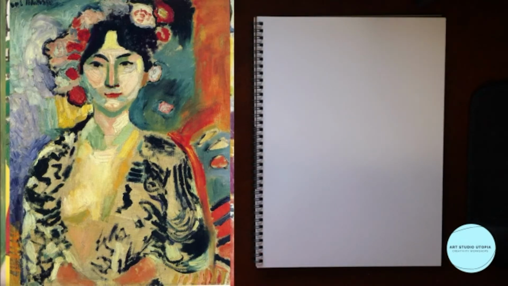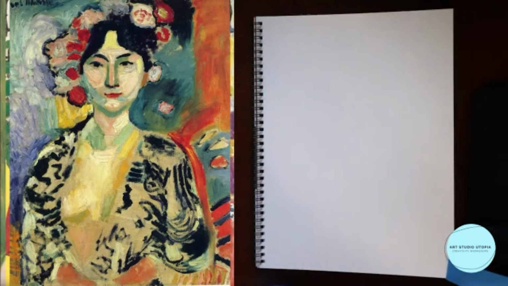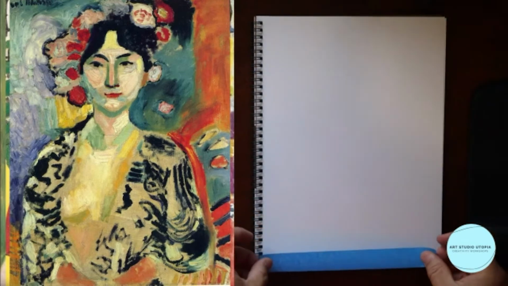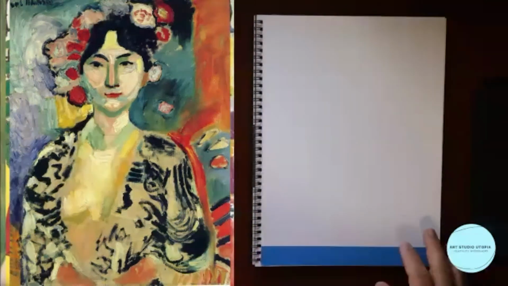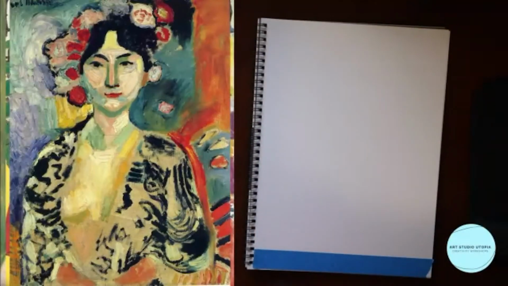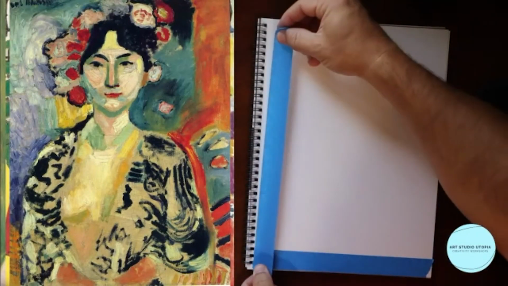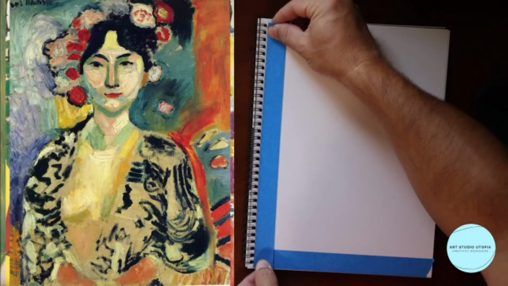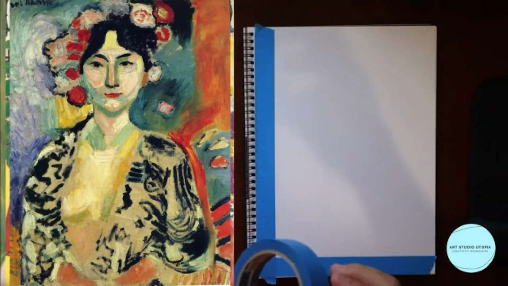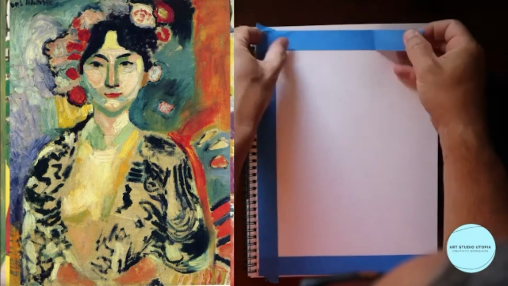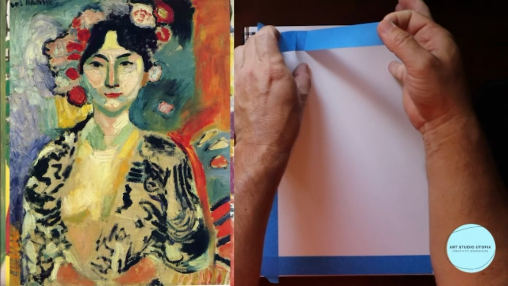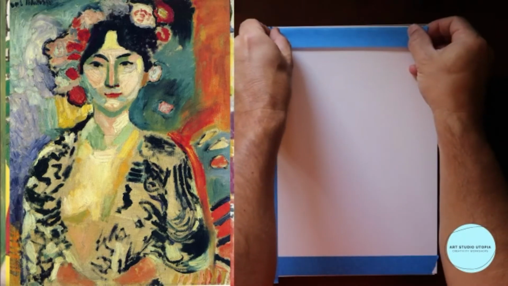And I'm gonna start, actually for this one, I am gonna create a little frame. So quick taping of the edges. Here we are. That'll give it a nice, much cleaner finished look, because it will be a little busier what I plan in terms of watercolor application.